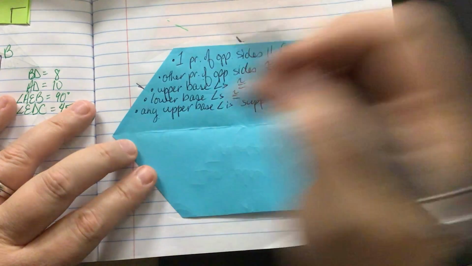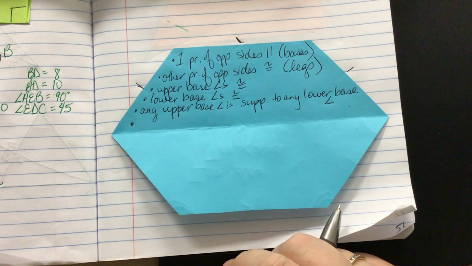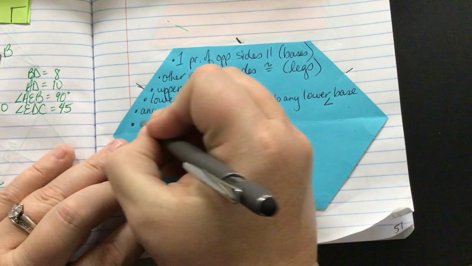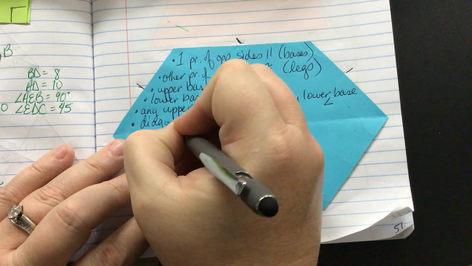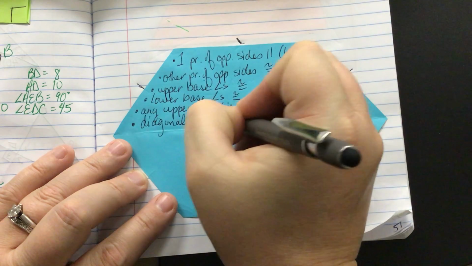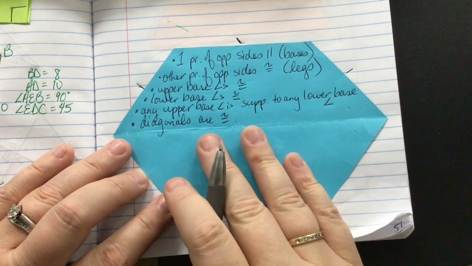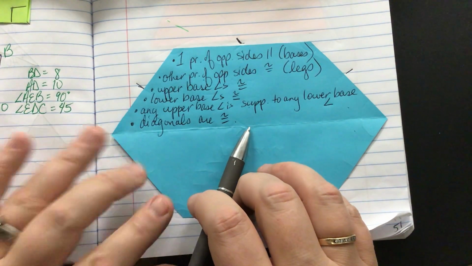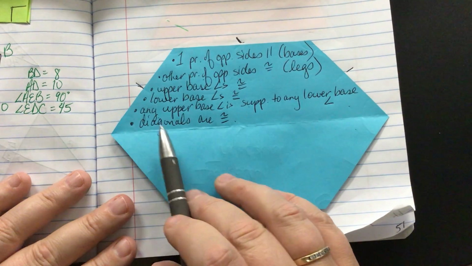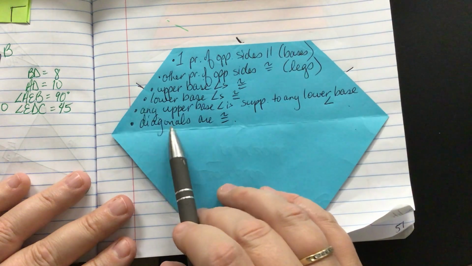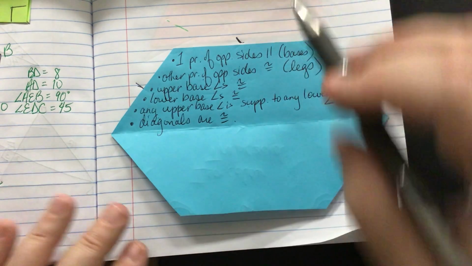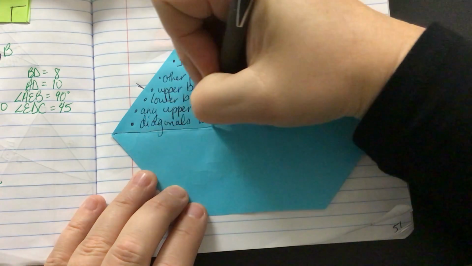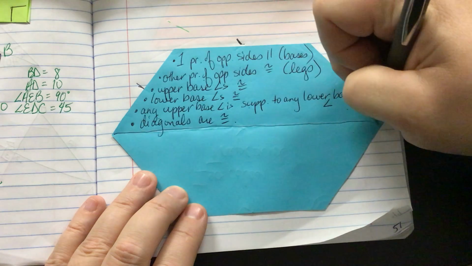Okay, now we have one more thing we need to add about an isosceles trapezoid. In the bottom picture, we're going to draw it in, but the diagonals are congruent. So again, if it's an isosceles trapezoid, the diagonals are congruent. That does not work in just a trapezoid in general. It has to be an isosceles trapezoid, and if it is, then the diagonals are congruent. So if we draw in the diagonals, I'll move my hand here a second.